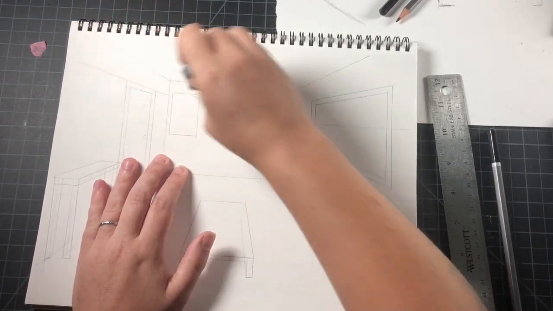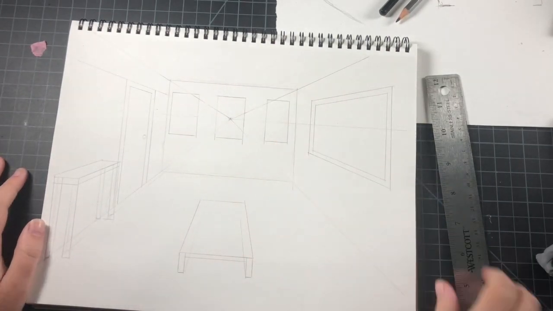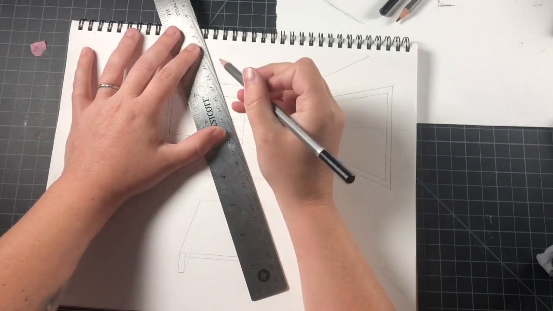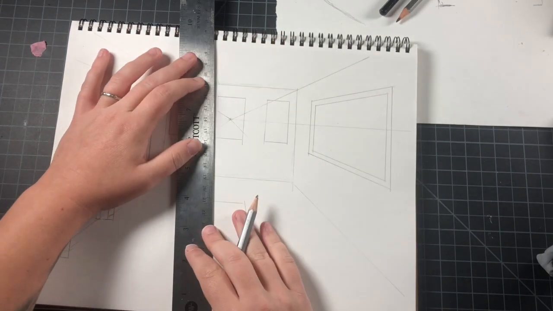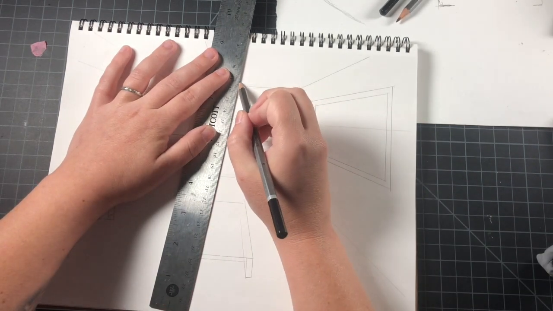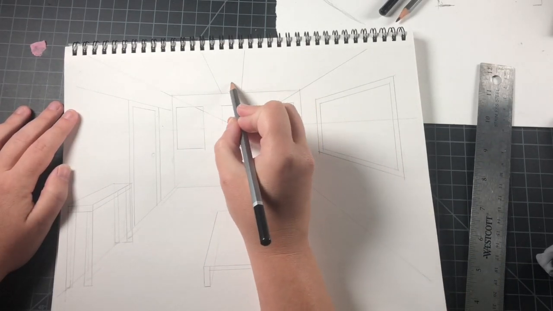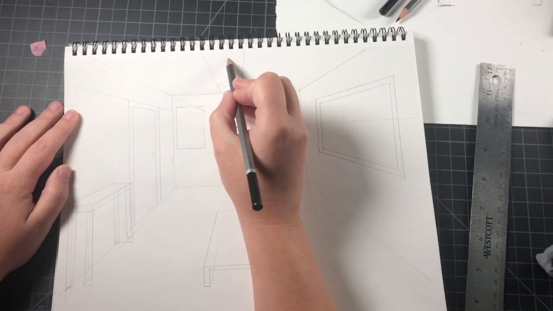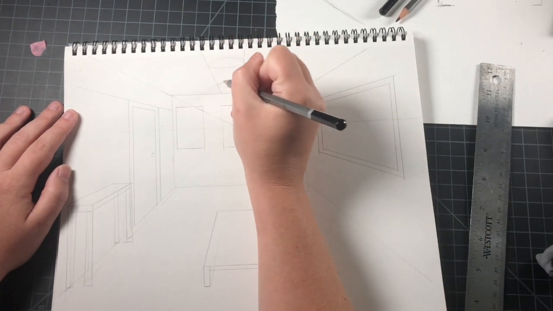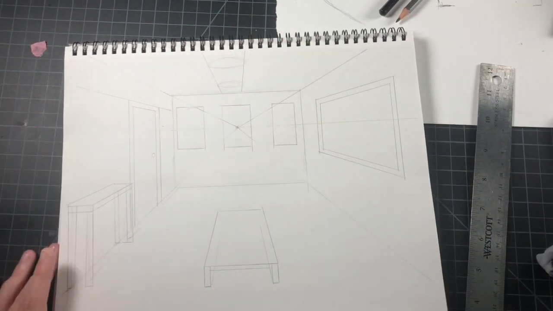Something else we could do though, for example, let's say we wanted to put a light fixture here, or a row of lights. This is going to help us figure out, if we have a couple round lights, how wide they're going to be in certain areas. So yeah, that's how 1-point perspective works.